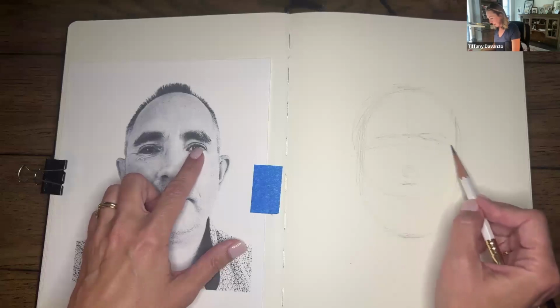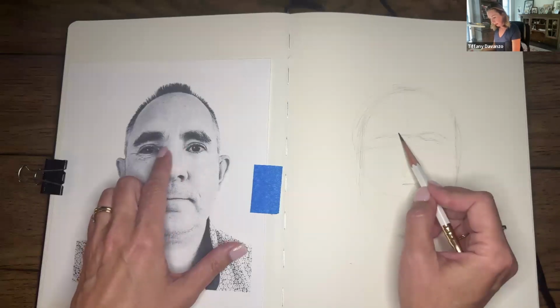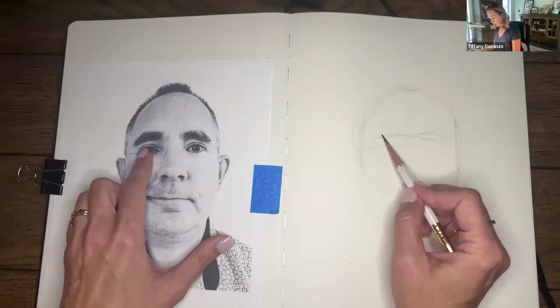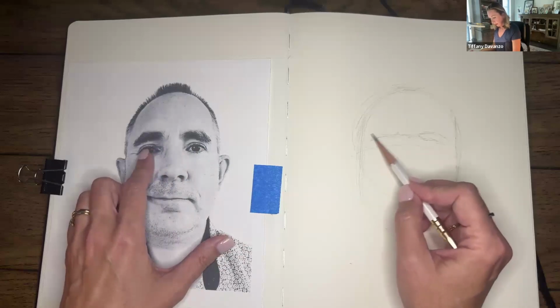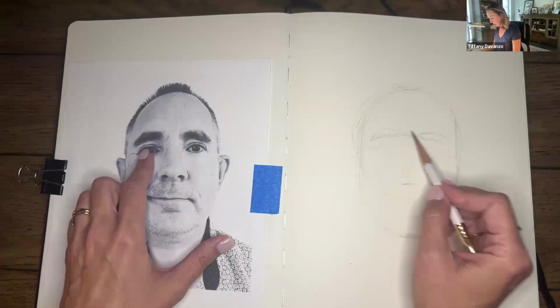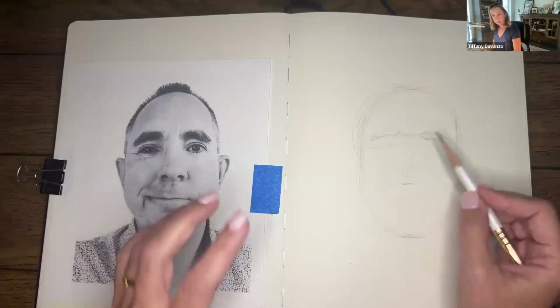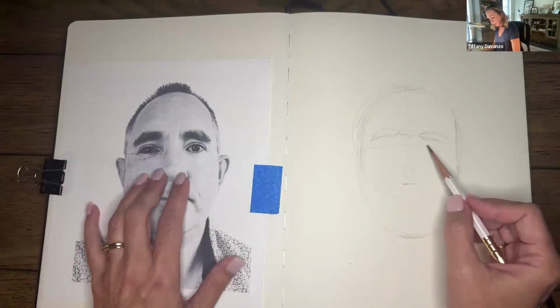Doesn't he have amazing eyebrows? Oh gosh, these are awesome. I'm just going to give myself a little bit of eyebrow shape. I'll perfect it later, but that just gives me something to go on.